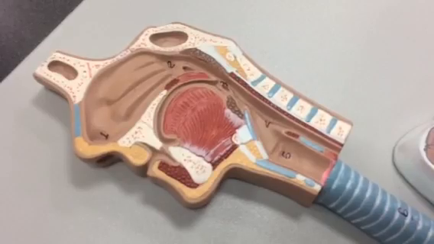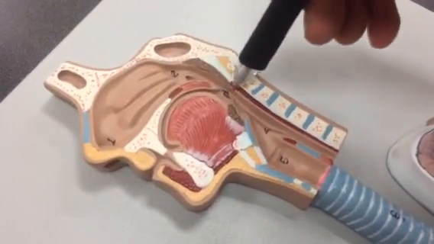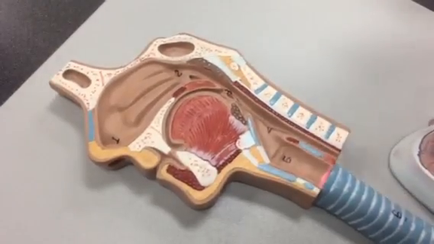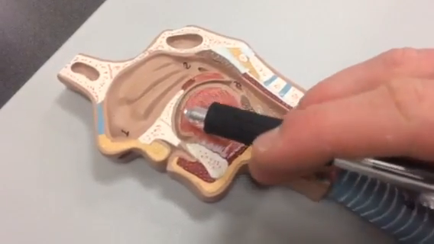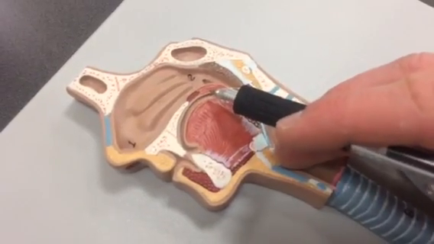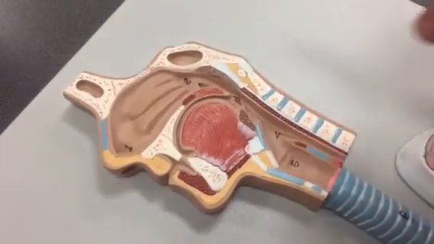From there, it's going to go into your pharynx. And your pharynx has got your nasopharynx, which is this part up here, oropharynx, and laryngopharynx, just like Courtney said in the previous video. We've got the hard palate, which is this part right here with the bone, and the soft palate, most posterior without the bone. And you've also got the uvula, and that's a dangly little thing in the back of your throat, if you've ever wondered what that was.